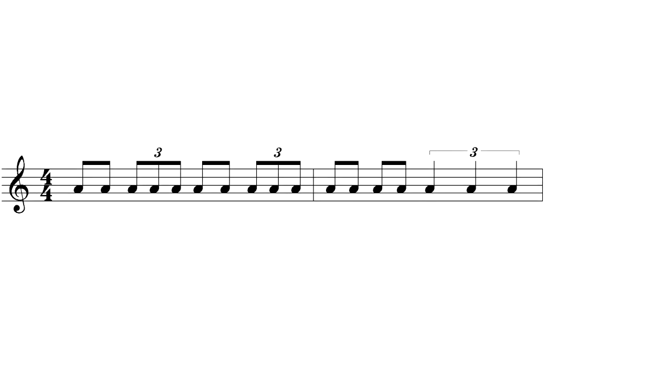Since triplets put 3 notes into the time of 2, they usually make a passage play faster than regular notes. But they can also be used for a slowing effect, and this example shows the difference.